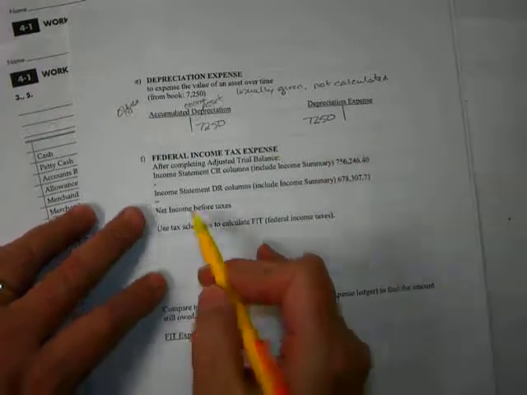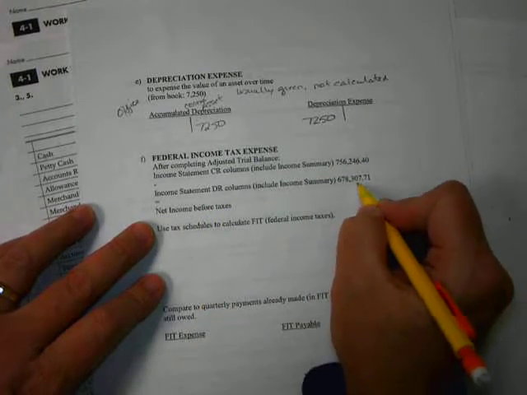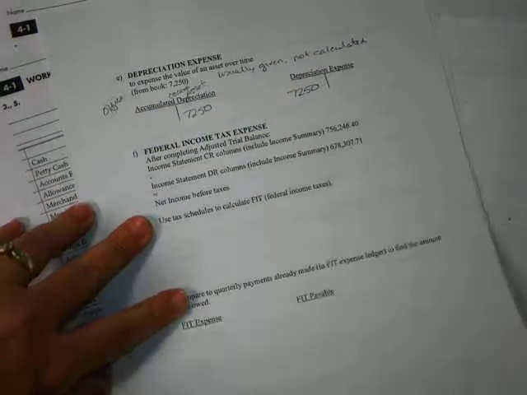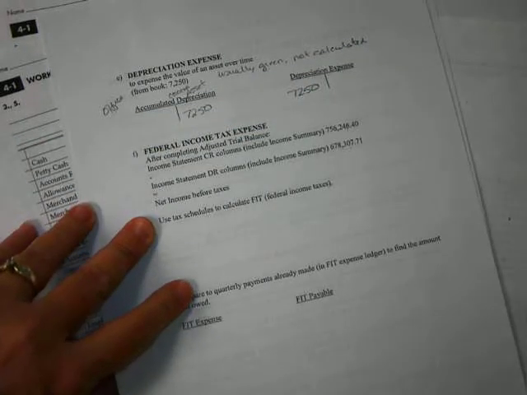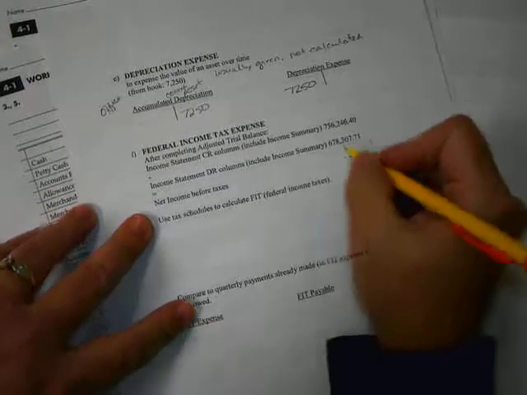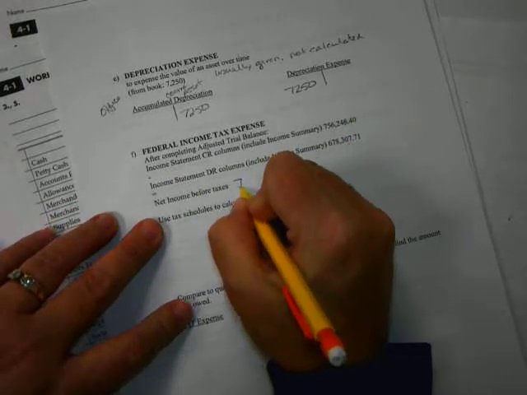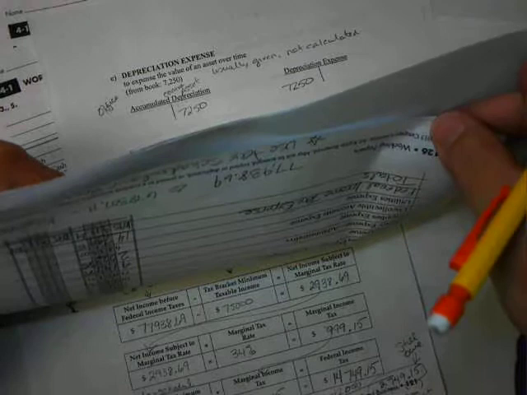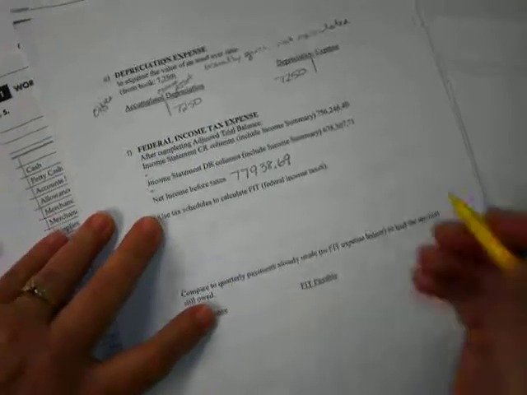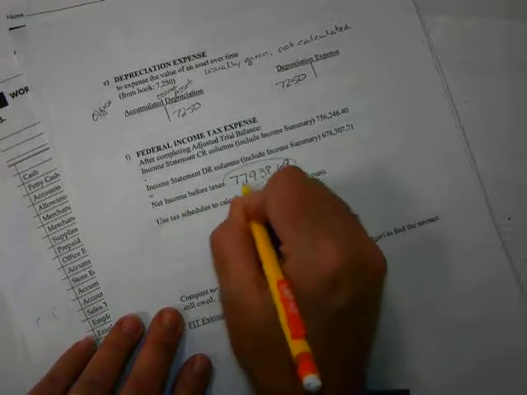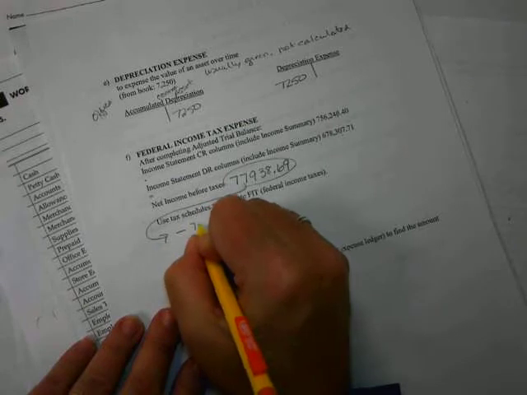Okay, net income before taxes. Okay, these were the balances I believe that I gave you. Okay, so net income before taxes 7,793,869. All right, and then we take that number minus the 75,000.